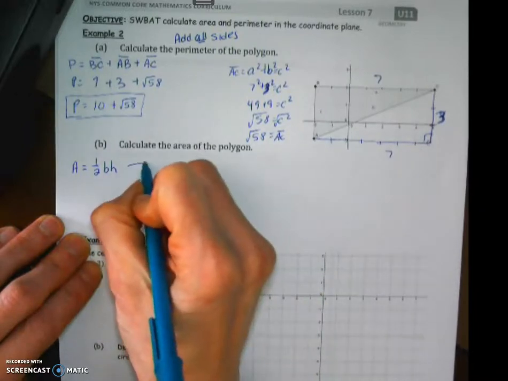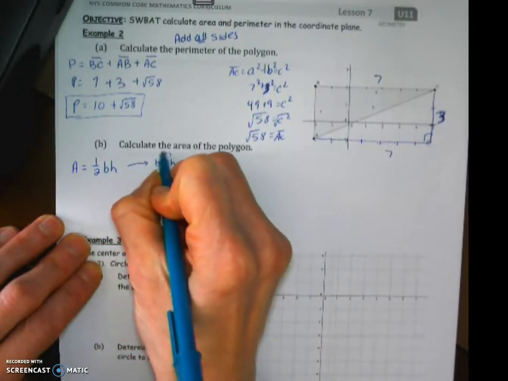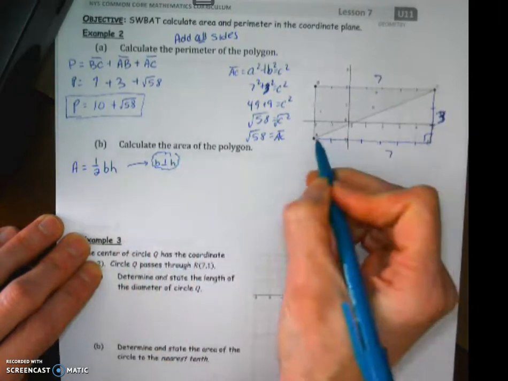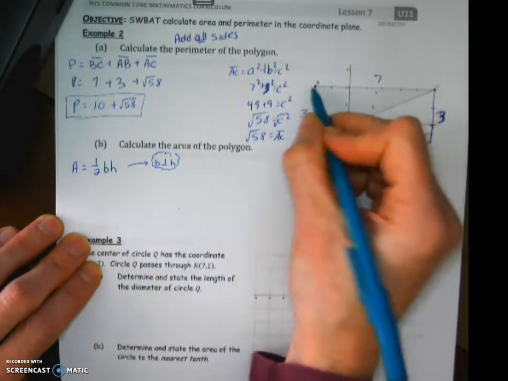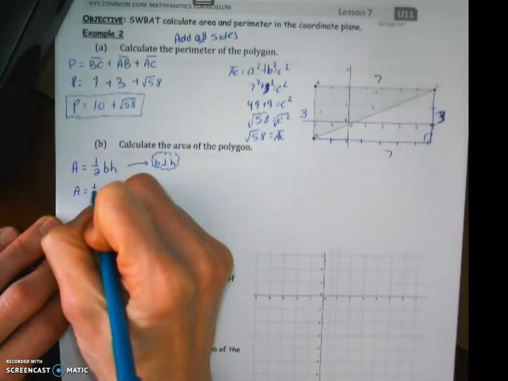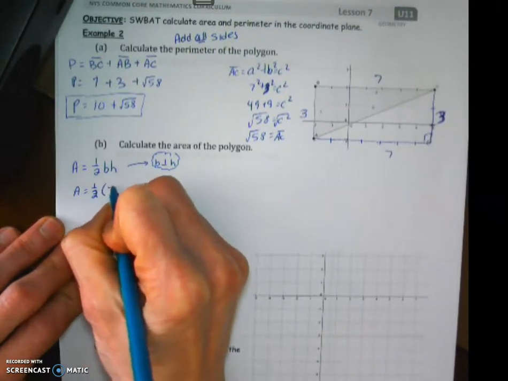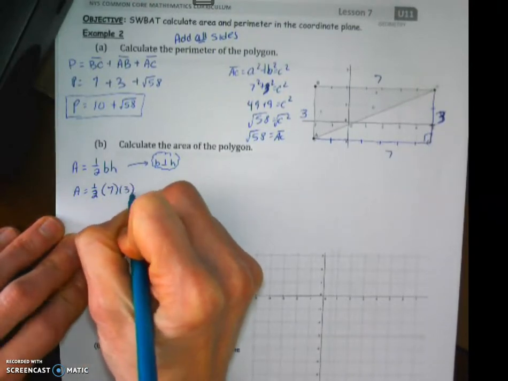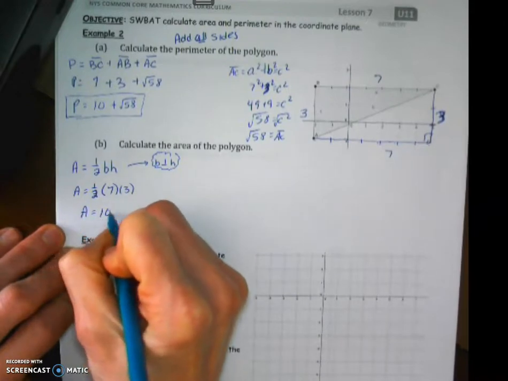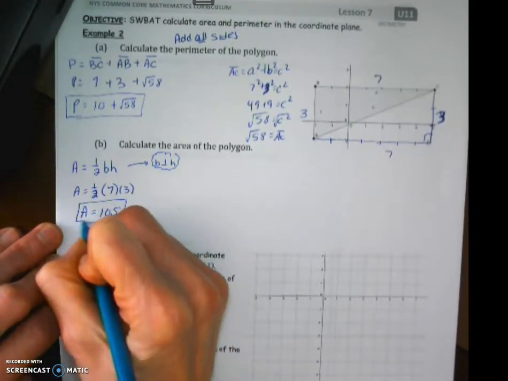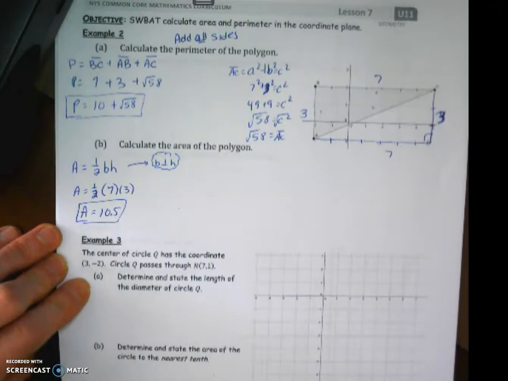All right, next question says calculate the area. Well, this is a triangle. The area of a triangle is 1/2 base times height. And remember, the base and the height are going to be the perpendicular distances. So it's 1/2, the base is 7, and the height is 3. And when you plug that into your calculator, you're going to get 10.5. And again, anytime I'm going a little bit too fast because I don't want to make the video too long, always pause the video. Try it out and then come back and check your answer.